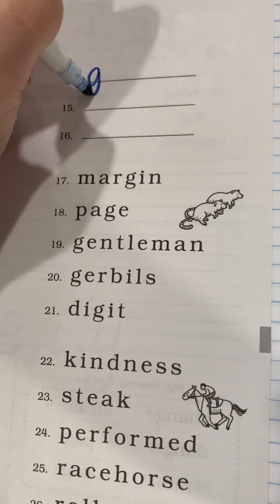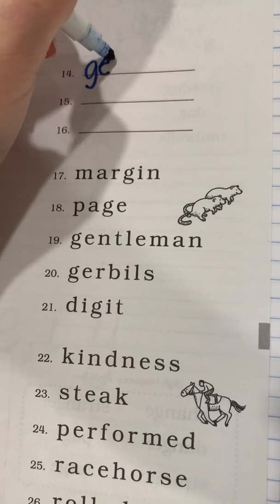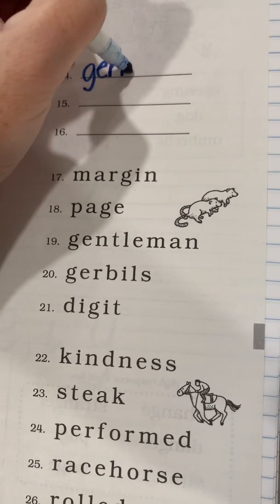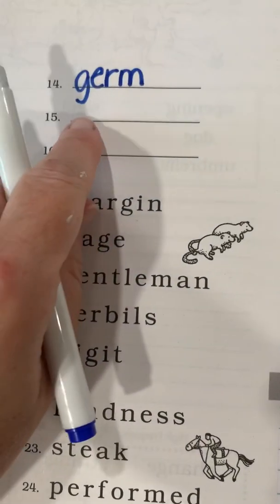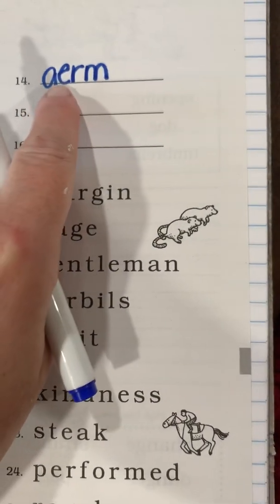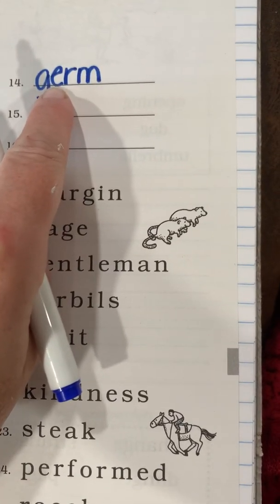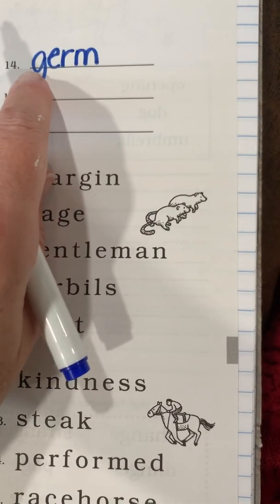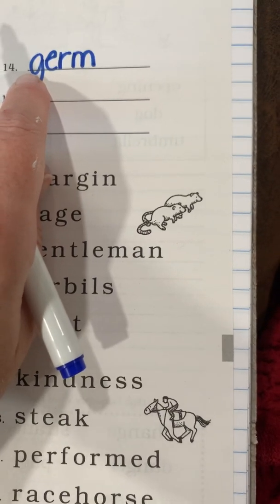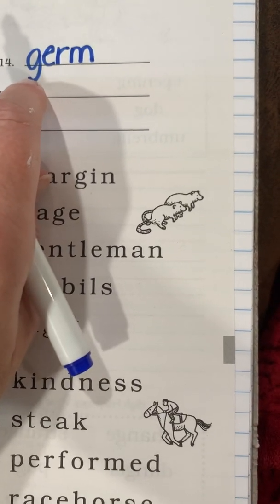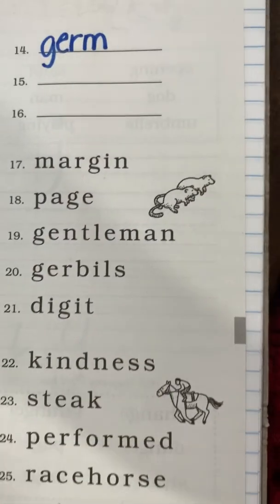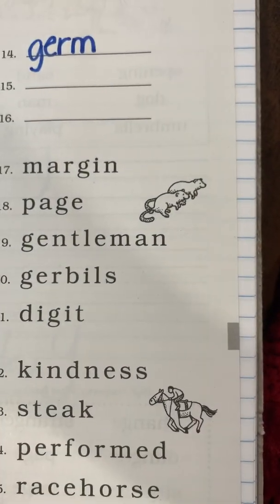J. Now, I knew it was a G because what's following that G? An E. If an E, I, or Y is following the J sound, you know you're going to use a G. Number 15, hold your fist up.